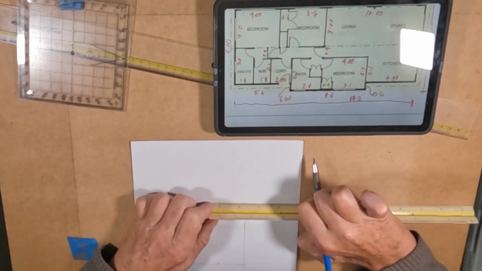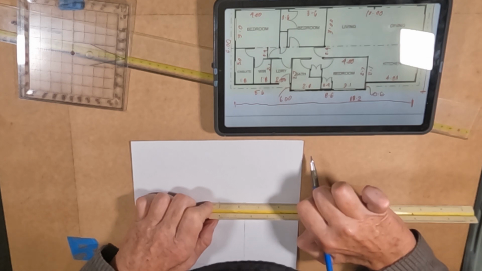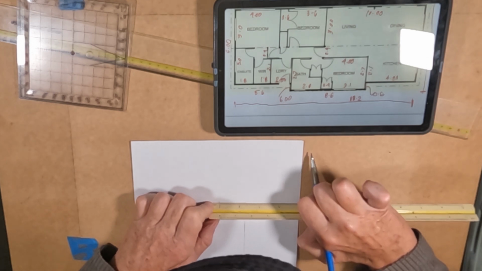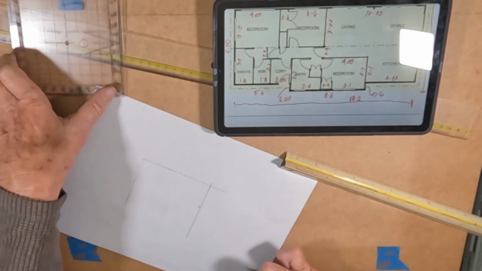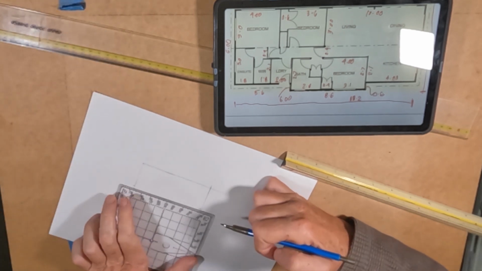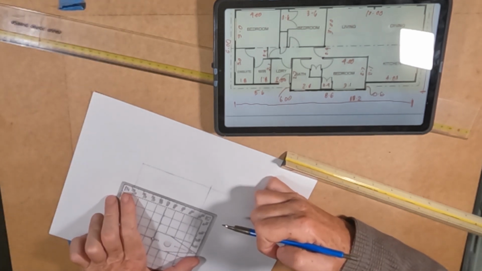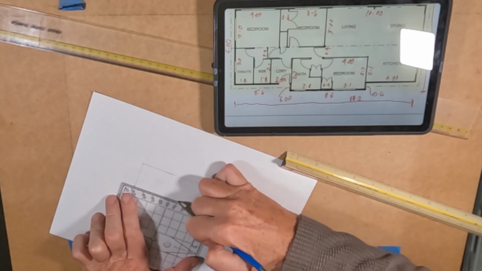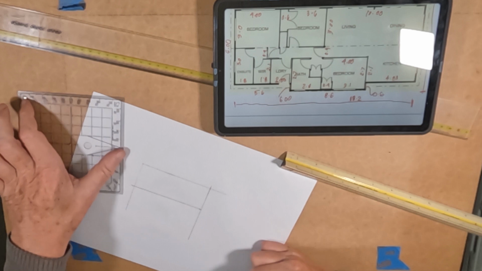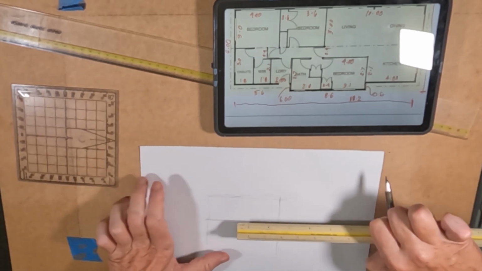Just check that again. 6.6. So that would be the maximum size of our house there. That would be the shape of our house.